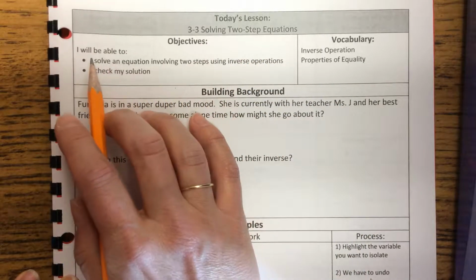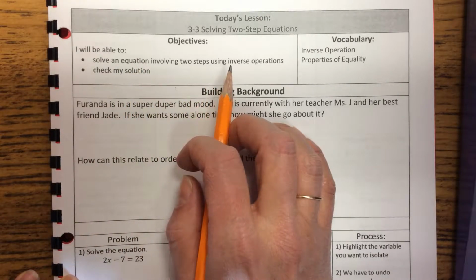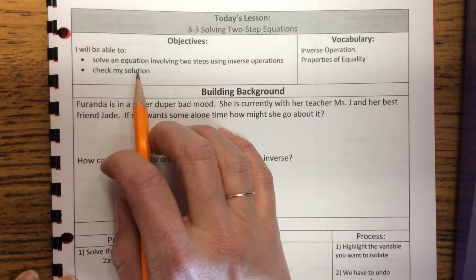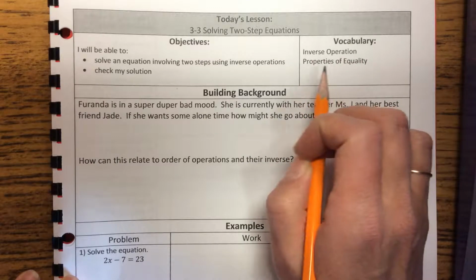Our objectives today say I will be able to solve an equation involving two steps using inverse operations, and I'll be able to check my solution. Our vocabulary words are inverse operation and properties of equality.